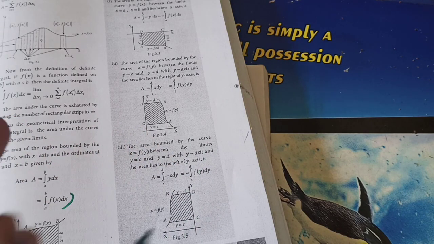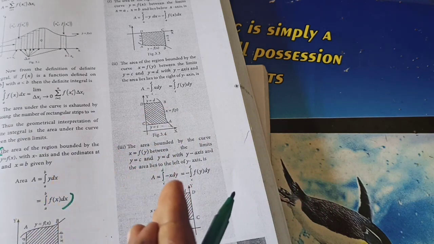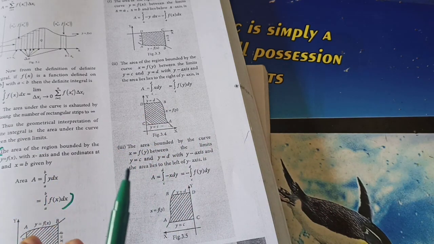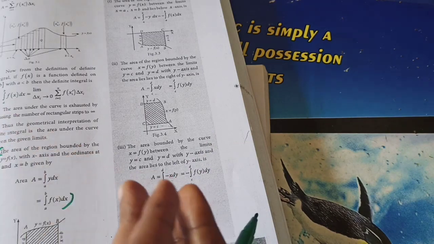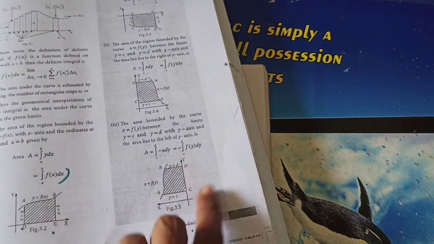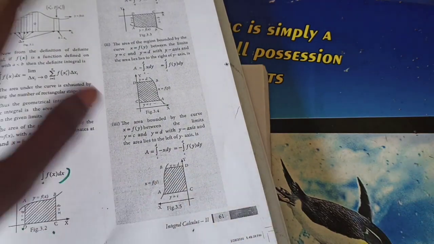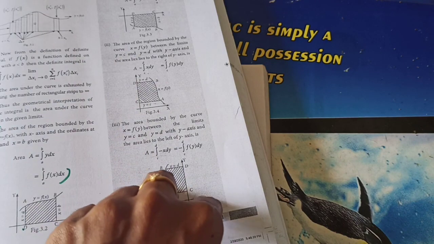Then the next one is right of the y-axis. Right of the y-axis means x dy, whereas above the x-axis is y dx. So if it is right of the y-axis, it is x dy. Then the next one is left of the y-axis, and a minus symbol will be there. These are the 4 things we will use in the problems.